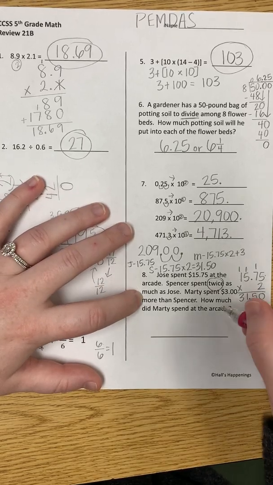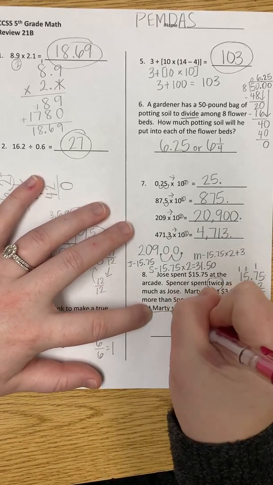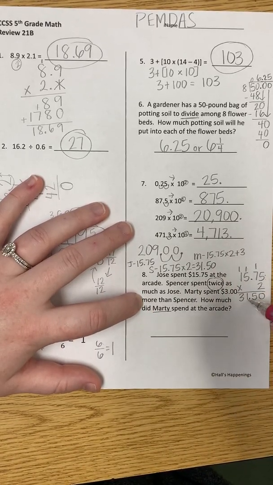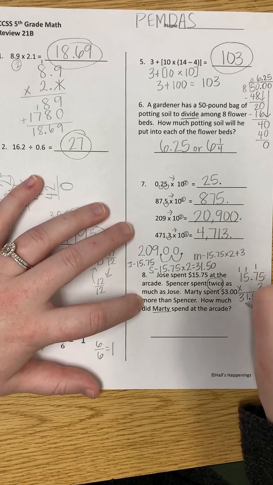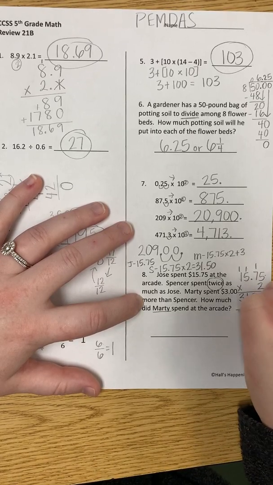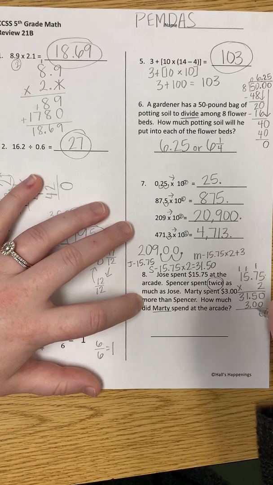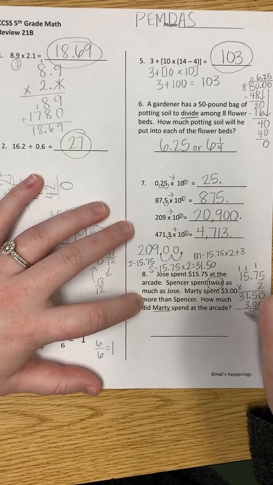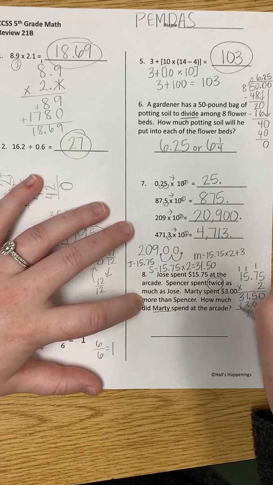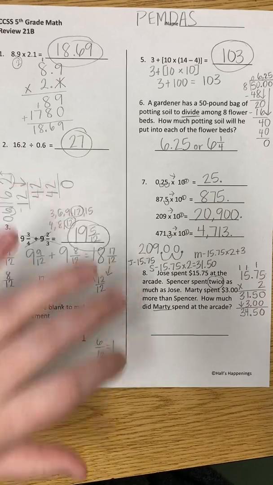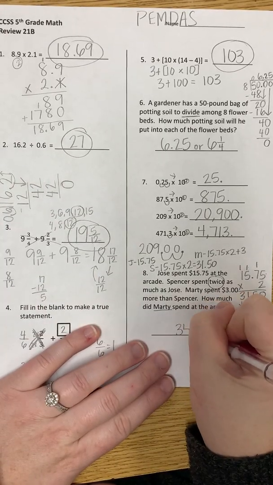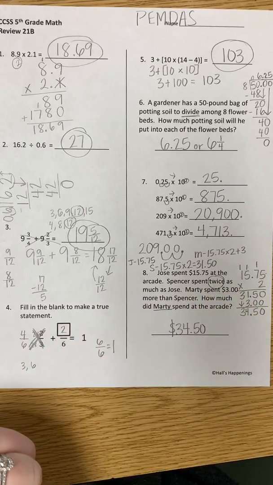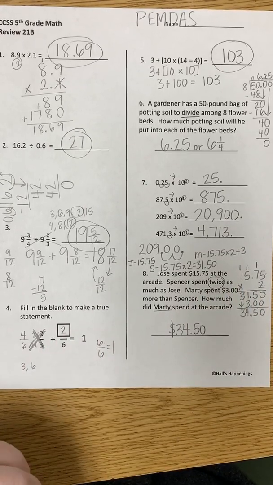So it wants us to know how much did Marty spend? Well, Marty spent $3 more than Spencer. So now I'm going to take that $31.50 and I'm going to add $3 to it. 0. 5 plus 0 is 5. Bring down my decimal. 1 plus 3 is 4. And bring down that 3. So Marty spent $34.50. Does everybody see how I got that?